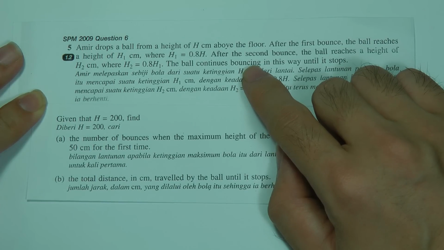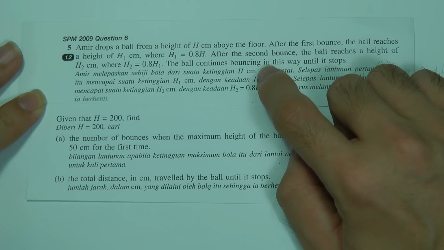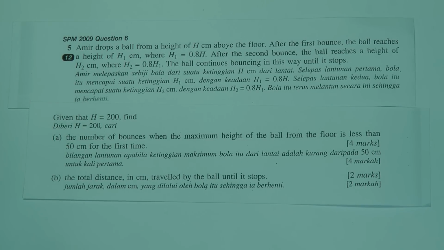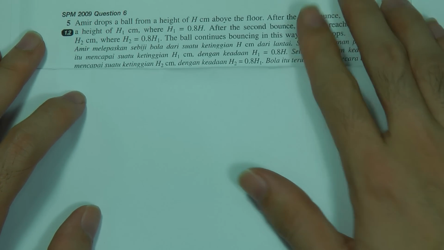So the ball continues bouncing in this way until it stops. Maybe I should draw the diagram to make you understand it better. First you have a floor over here.